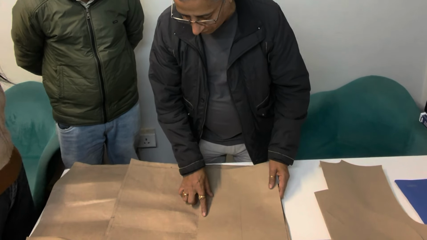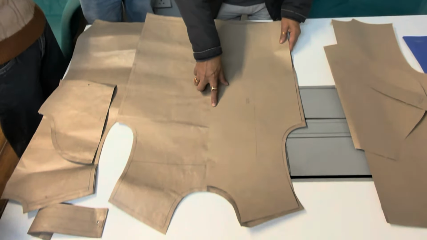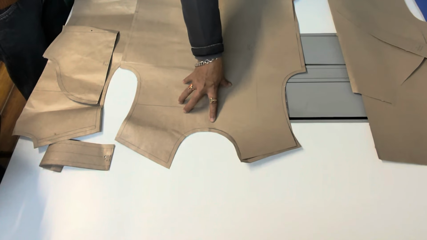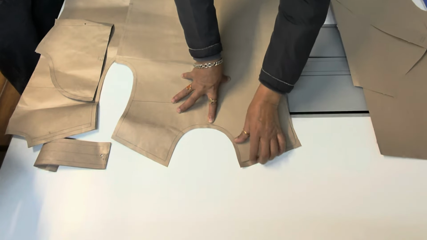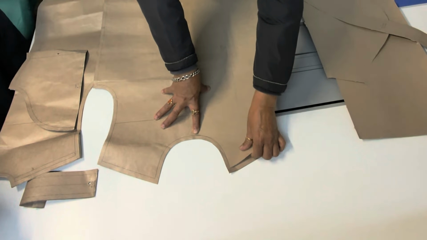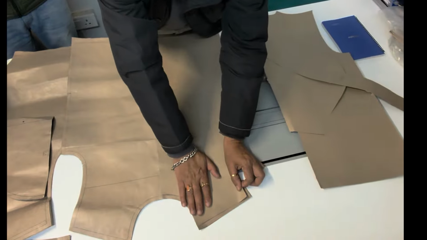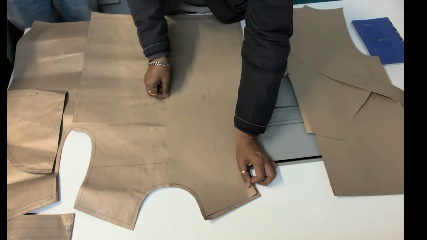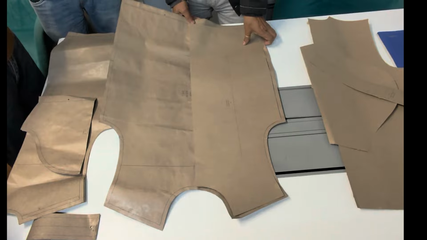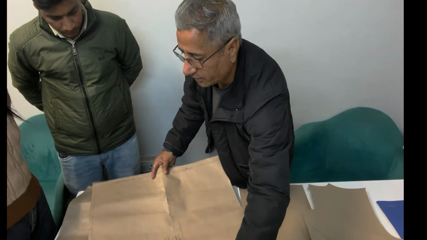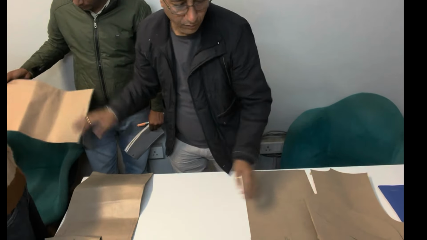Okay, so now assuming that buyer block pattern and the spec are same, this is the factory pattern. So we need to align it here. Then you have to see. So it means factory has followed this block pattern almost accurately. So we have to place like this and measure and see. So front, as per our understanding, they have followed. Now we will take the back.